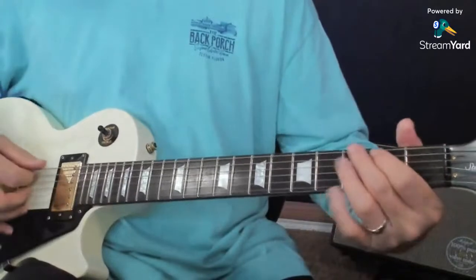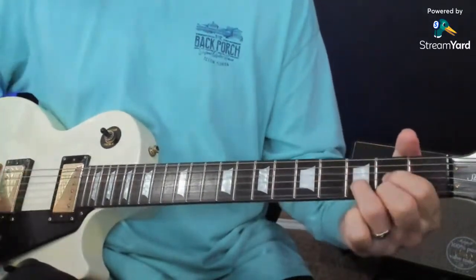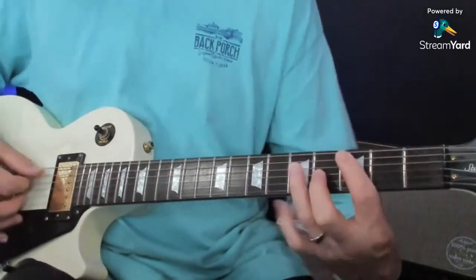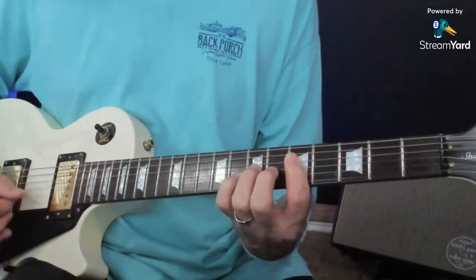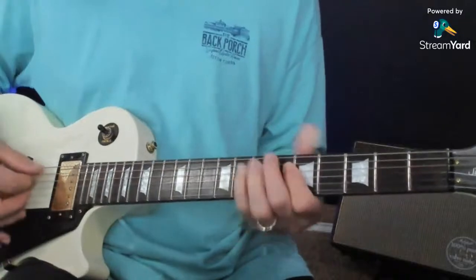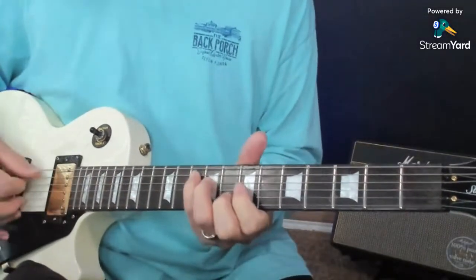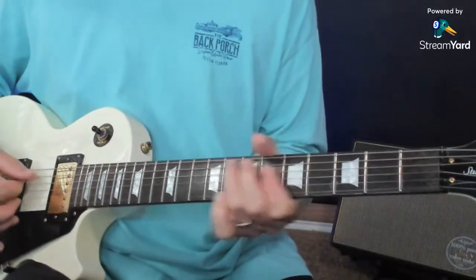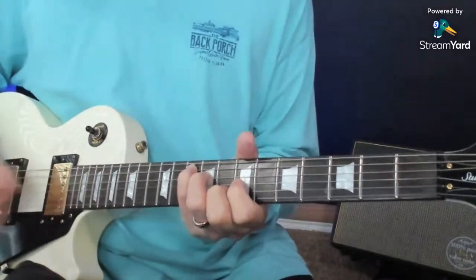So key of G, of course there's our 1, C's our 4, D's our 5. Play 1, 4, 5. Play 1, 4, 5. Back to 1. We can go up here. There's our G right there in the C shape. There's our 1. We could go here. It's our 4. There's our 5. See how easy that is to move around?